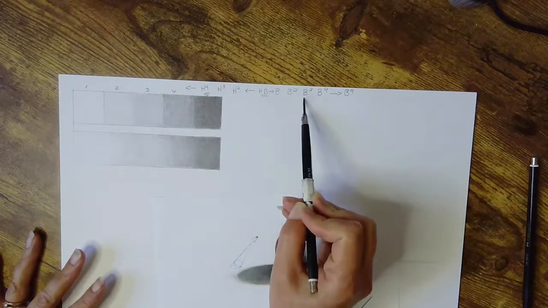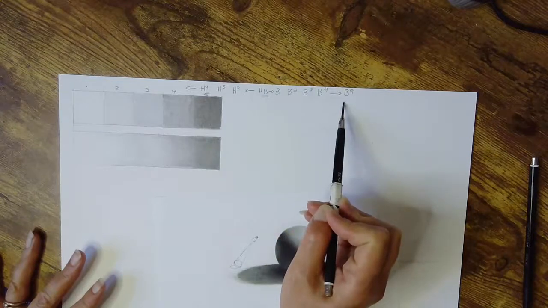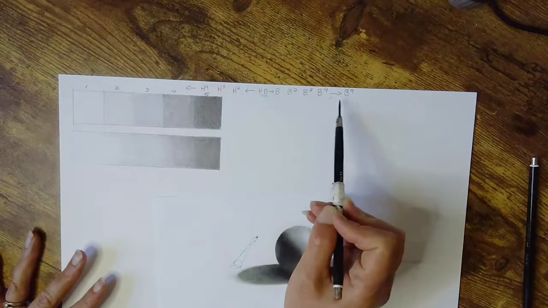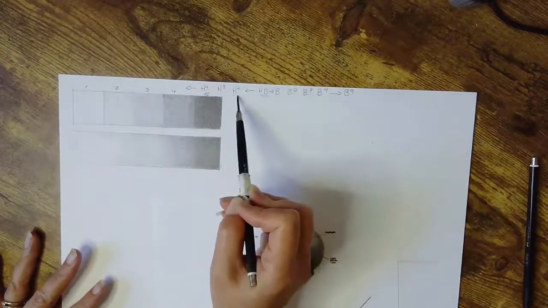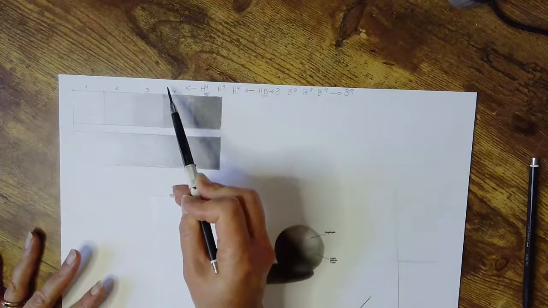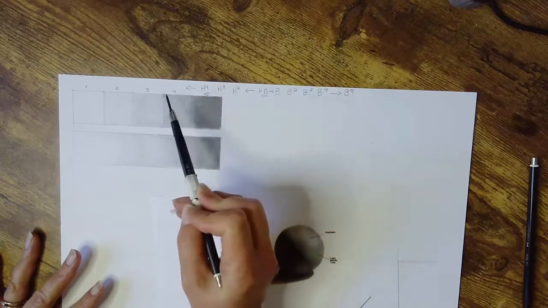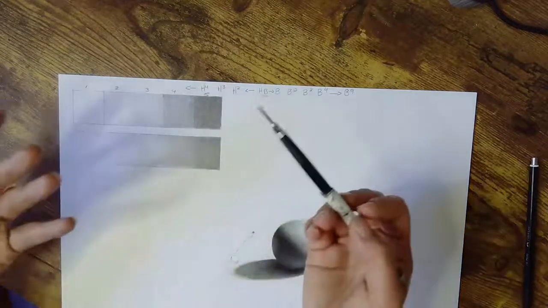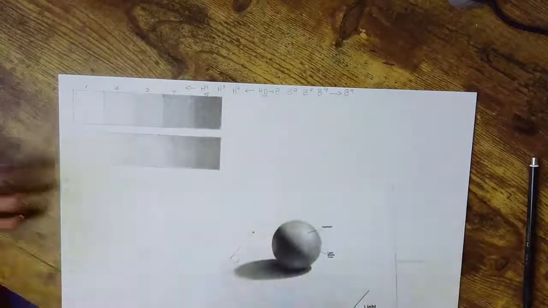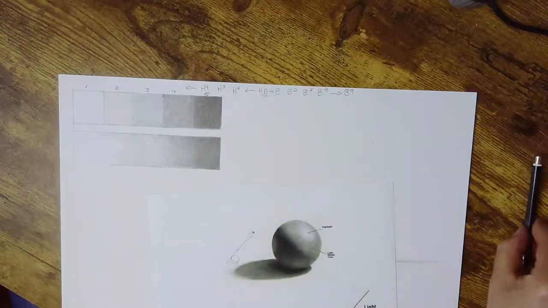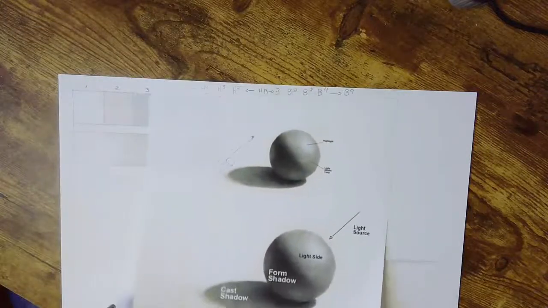The higher it goes in number, the lead is softest at 9B, and it also means that's darker. H is for hard, and so the higher you go in numbers for H, all the way up to 9H, it gets really light and the lead gets harder, which means the lead will also be a lighter value.